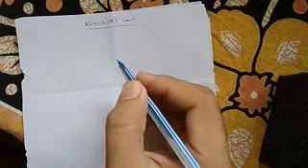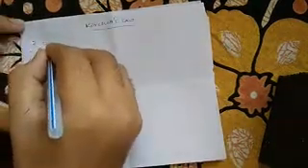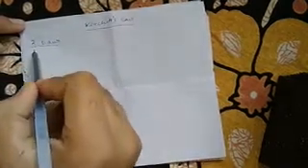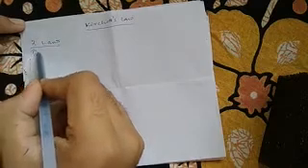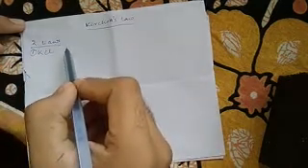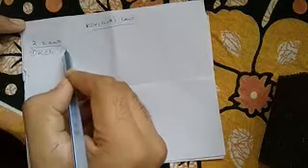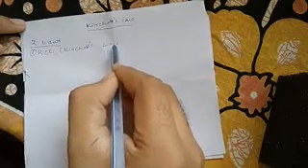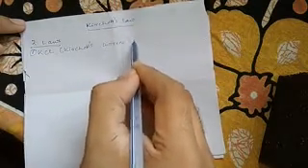Actually, the scientist Kirchhoff has given two laws, basically two laws. One is KCL, very easy one, and the first one is KCL, Kirchhoff's current law.